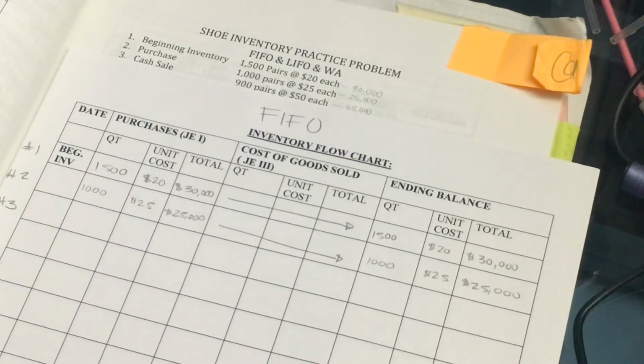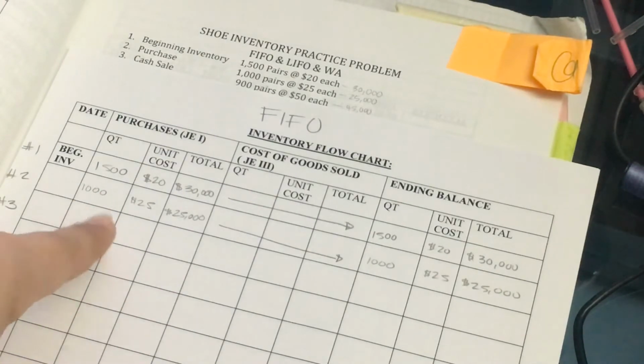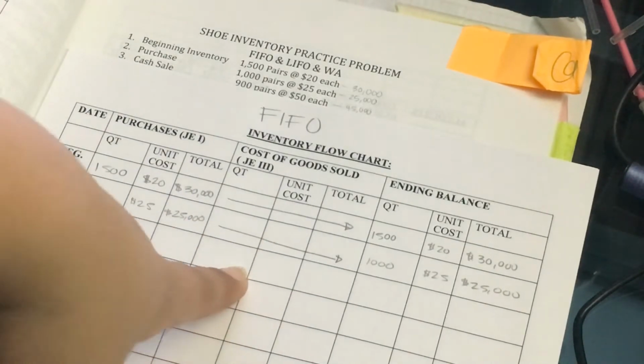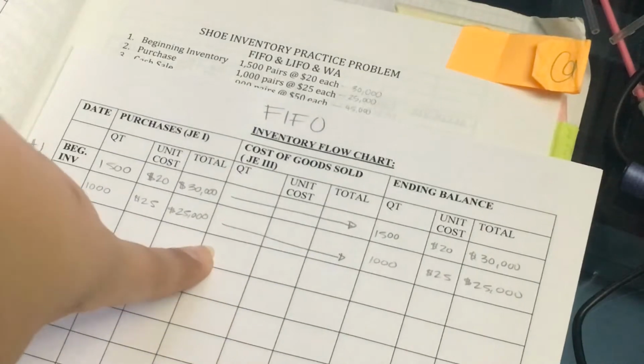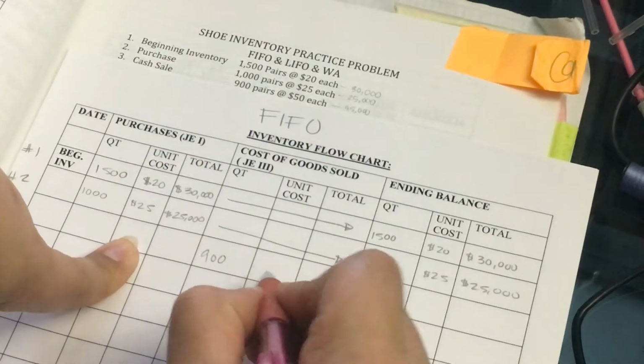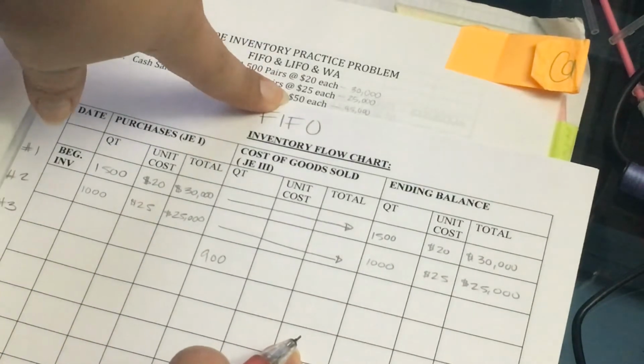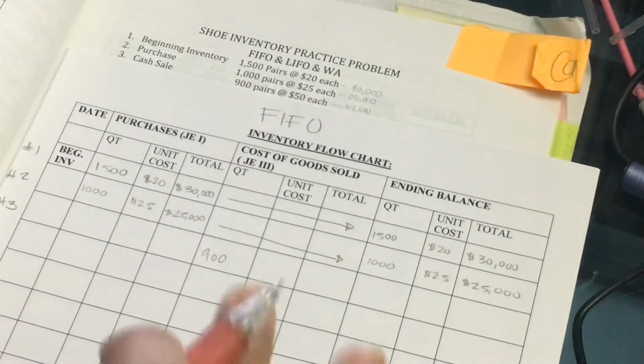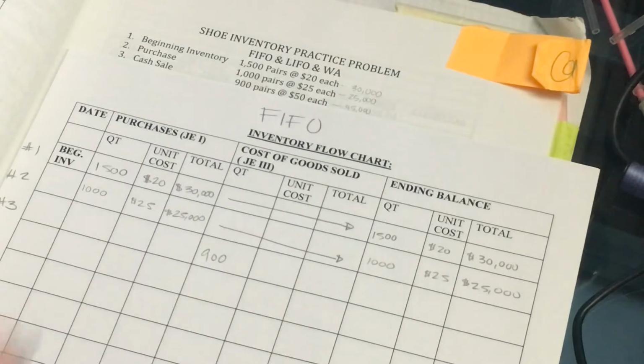In this case, we did a sale, so you're not going to put it on purchases, but on the cost of goods sold. So you're going to put that you sold 900 units or pairs of shoes, but you're not going to put the $50. That's not what you're going to put. That never goes in the inventory flow chart. The sale doesn't go in there. This is keeping a record of your business's inventory, how much it cost you.